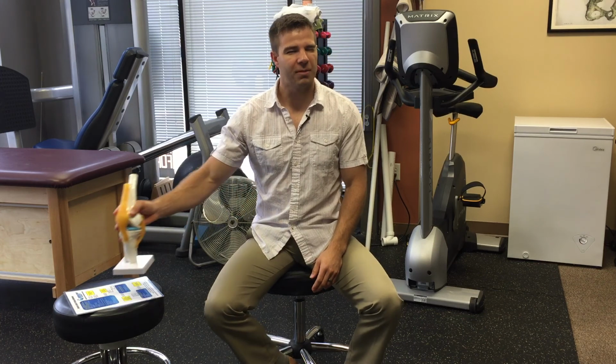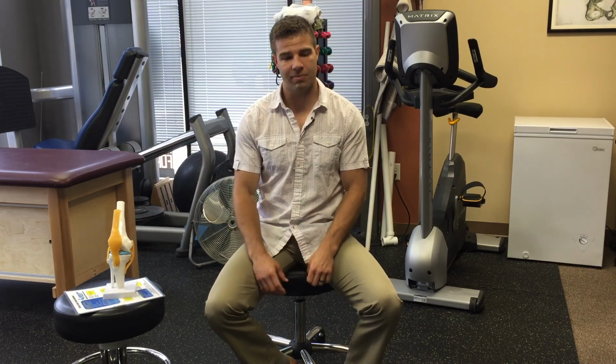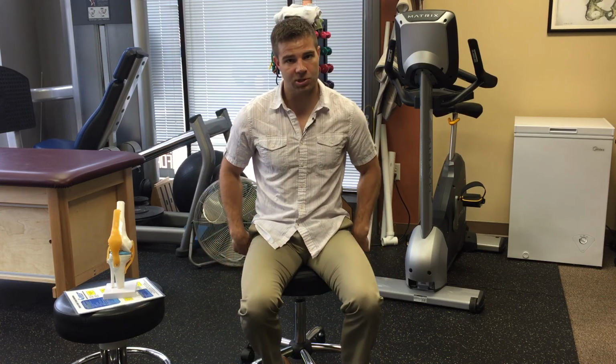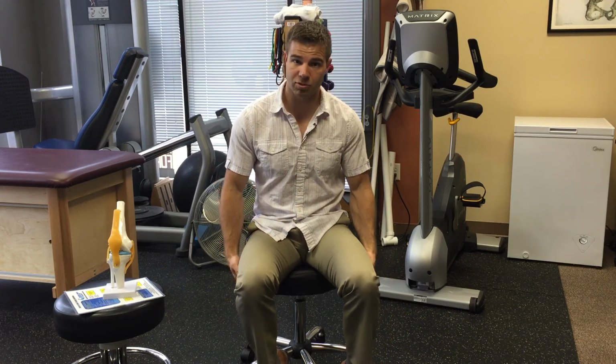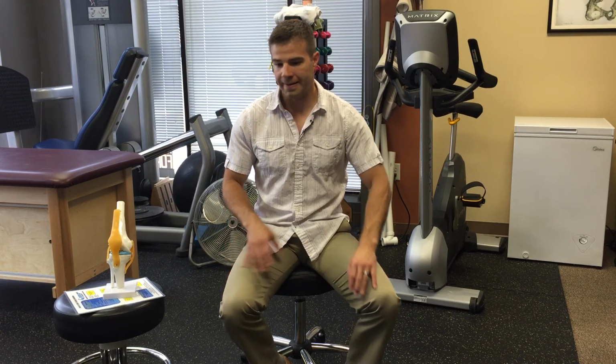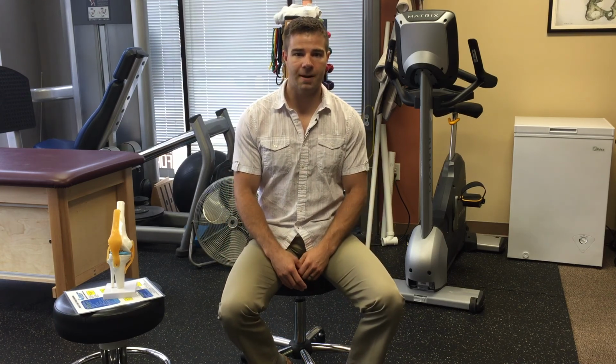Mild grade 1, maybe even partial grade 2 tears can be conservatively rehabbed. A lot of quad strength, a lot of hip strength, a lot of good neuromuscular control training for the legs, core stability and strength to get all that stuff working in conjunction. Good hamstring strength as well. A lot of that can be rehabbed.